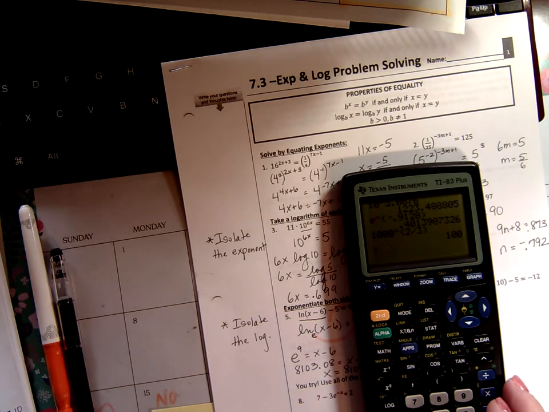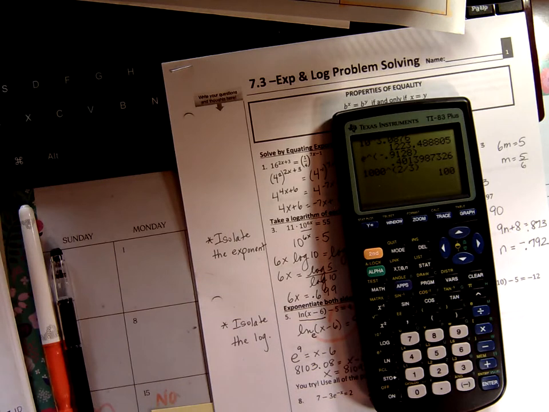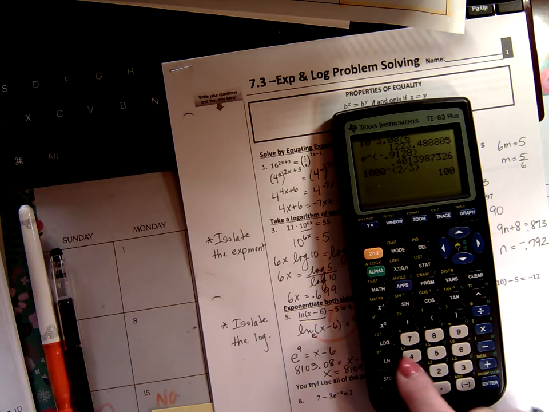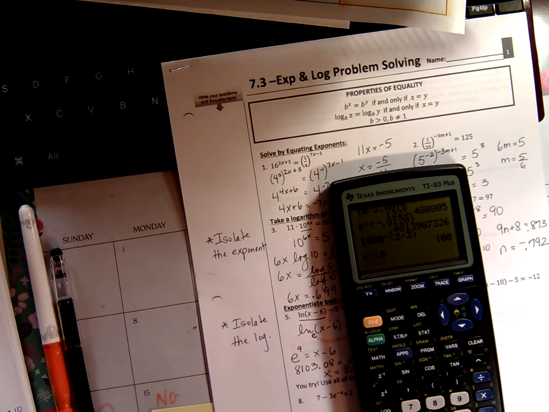Okay, so if I want to get to E, it is second, and then it is the ln button next to the 4. Second, and then, yeah, the ln button next to the 4, and that should give you the E with the caret, and so that can help you out with your E to the 9th. And then from there. Anybody else haven't calculated? You haven't seen these buttons before, so it wouldn't surprise me.